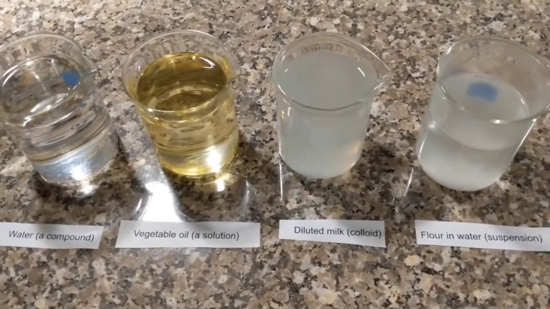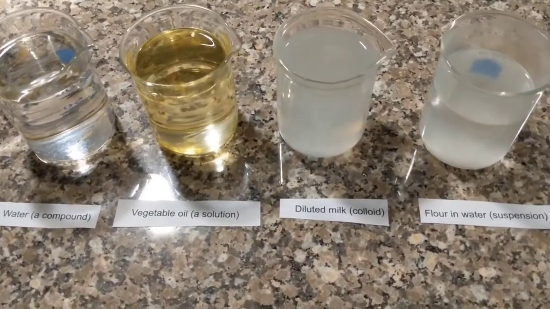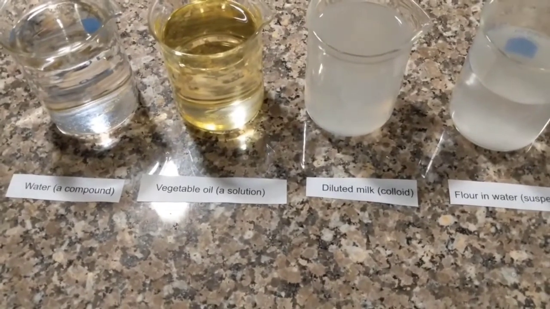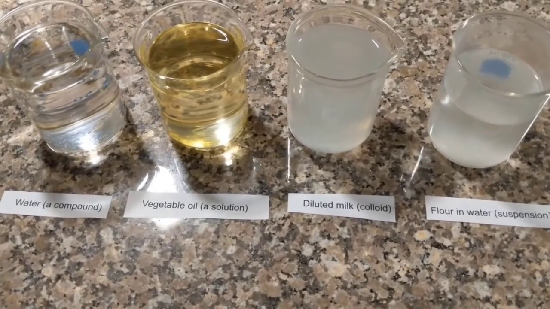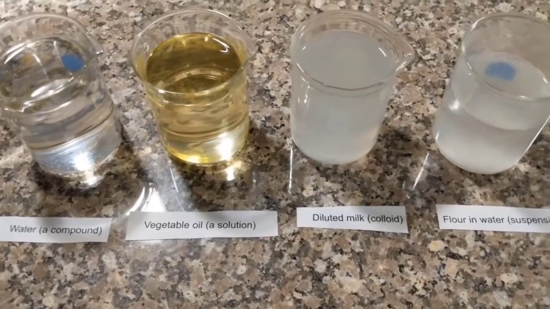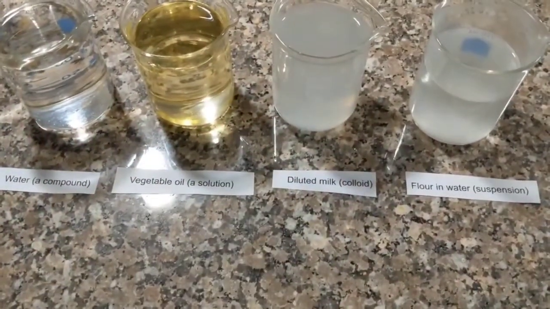Think about headlights passing through fog, right? You can see them, but only in fog where there's water particles suspended in the air. Now, this effect doesn't happen in a solution because the particles are too small. They're too finely distributed. And so the beam of light passes through the solution without being visible. So to illustrate this, I'm going to use a laser pointer. This is a laser pointer right here.